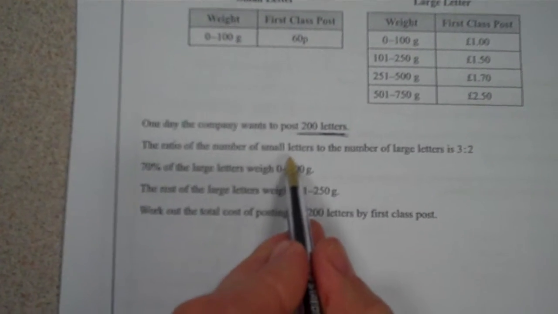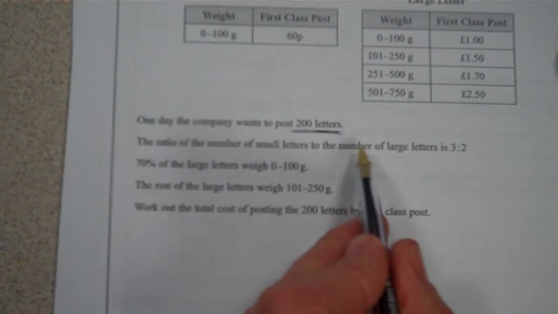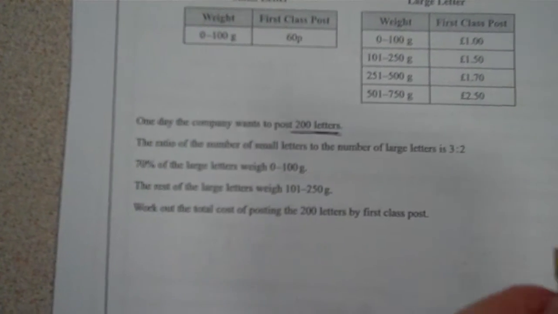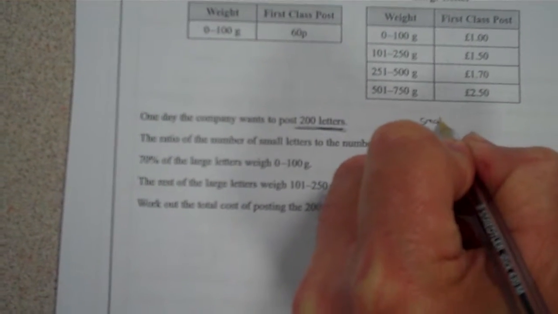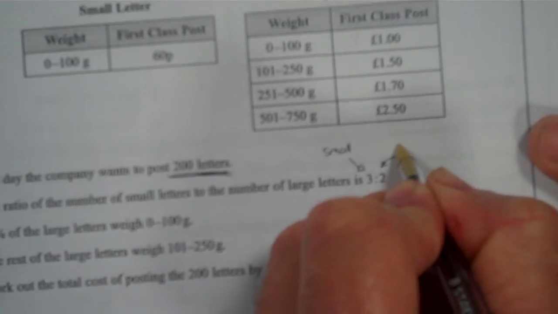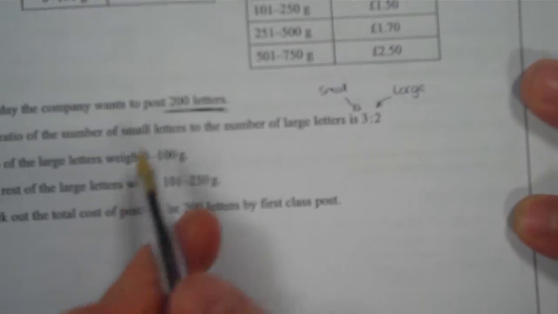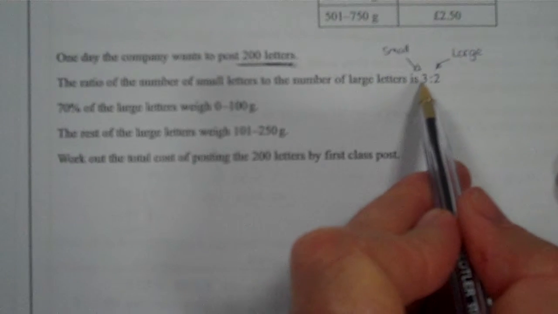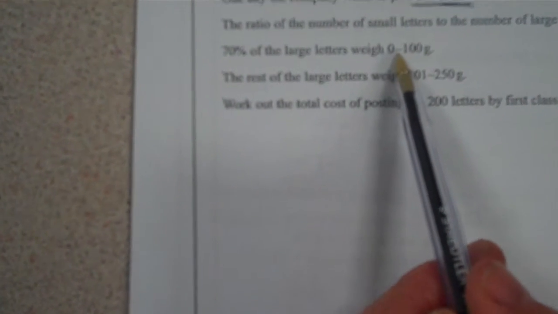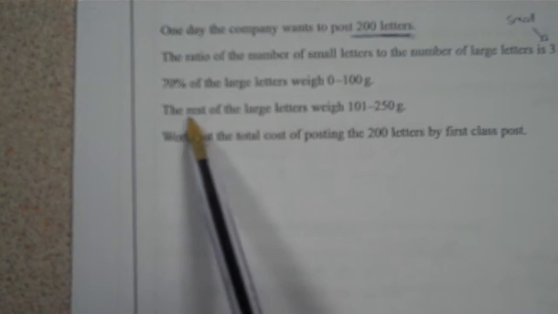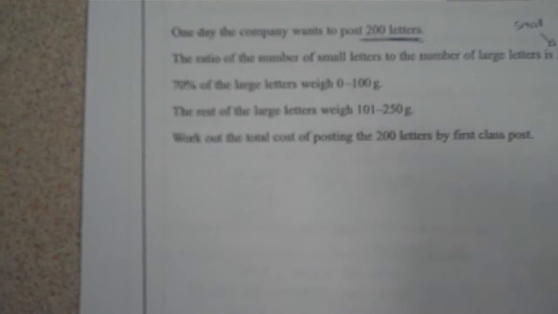The ratio of small to large, small letters to large in that order is 3 to 2. So I'm just going to do a little note to myself. The 3 is the small and the 2 is the large, because small came first, large is second. And then it says 70% of these large letters are in this low price category. The rest of them, so that will be 30%, are in the next price category, £1.50.